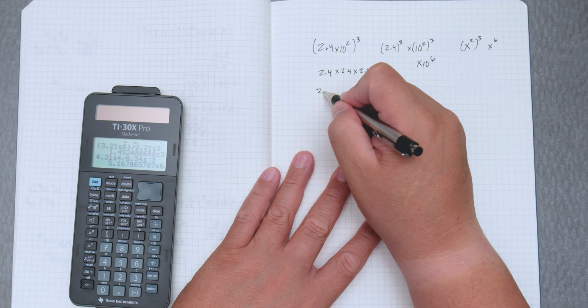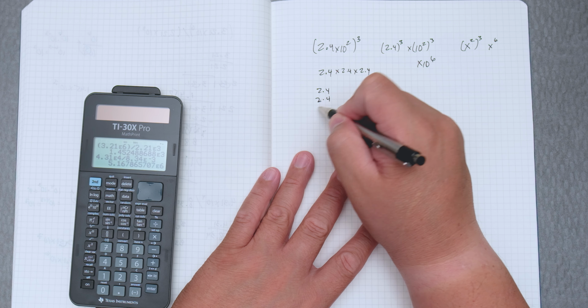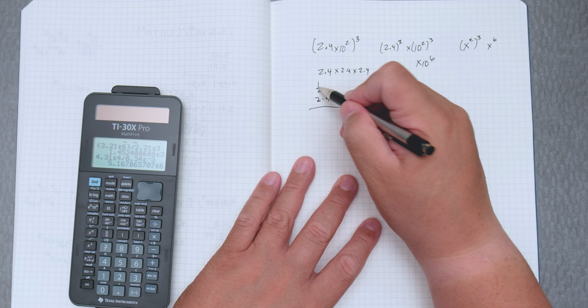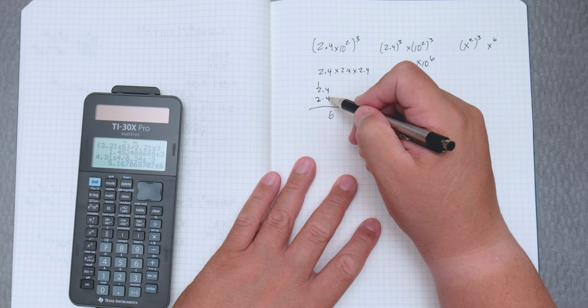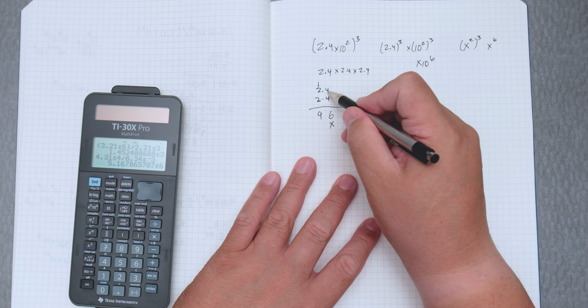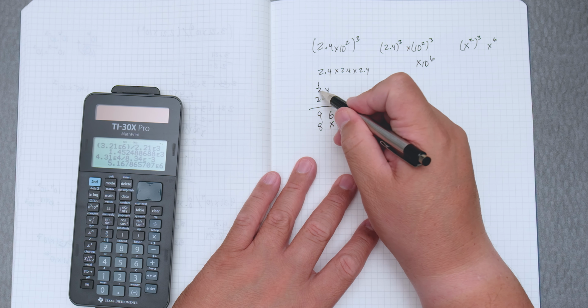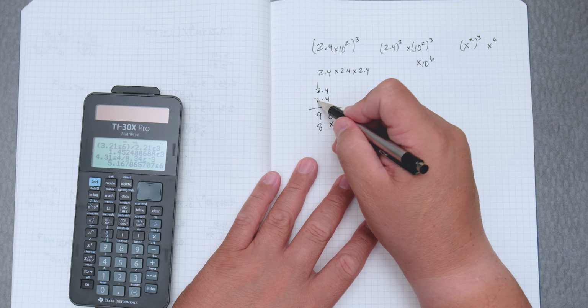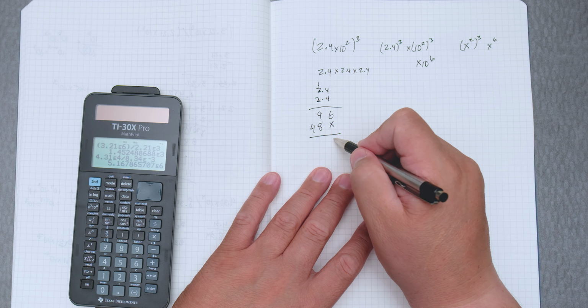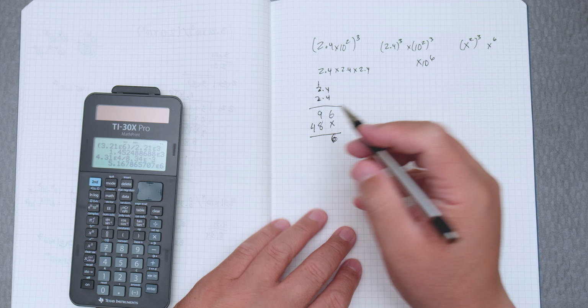Okay, so let's do this by hand, right? 2.4 times 2.4. 4 times 4 is 16. 4 times 2 is 8 and 9. 2 times 4 is 8. 2 times 4 is 8. 2 times 2 is 4. That's a 6.